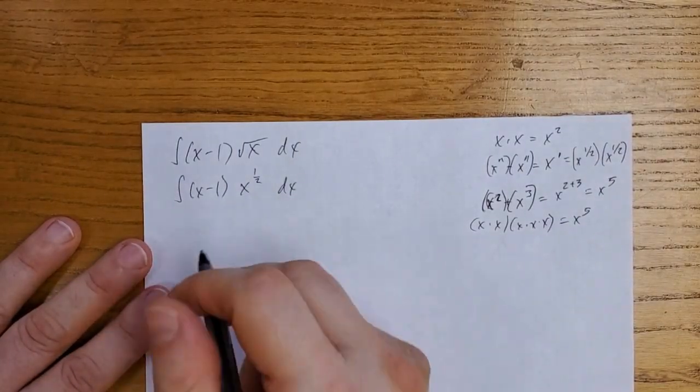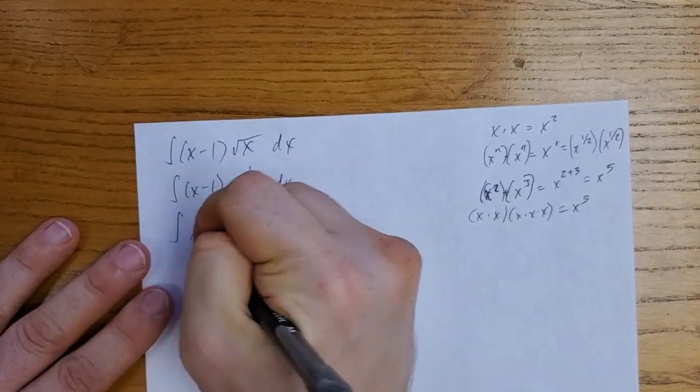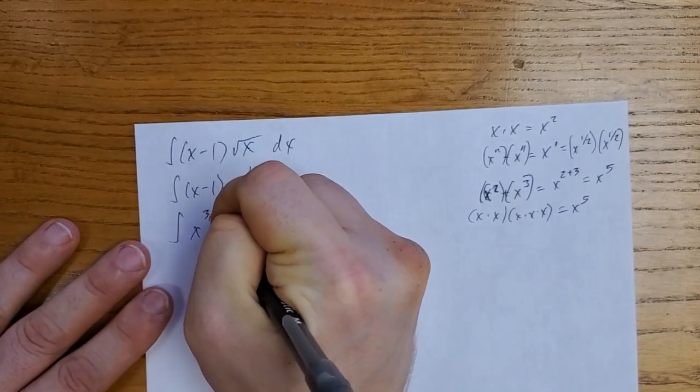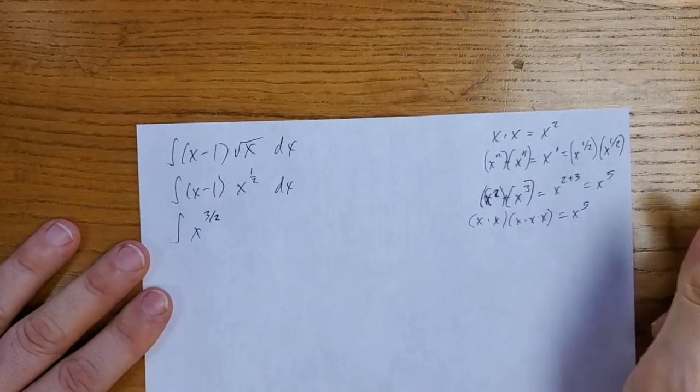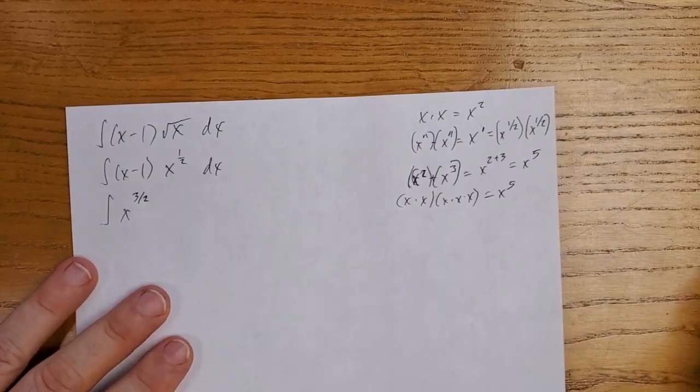So now we're going to multiply this out. X times x to the half is x to the 3/2. And we're working in improper fractions just because that's easier to keep track of things.